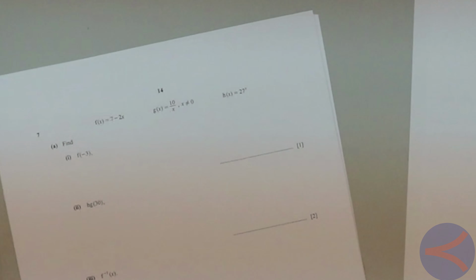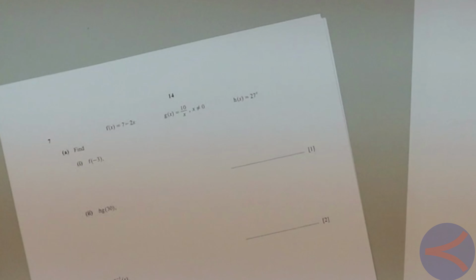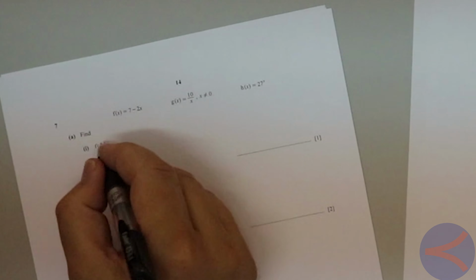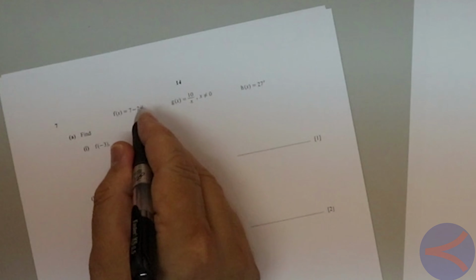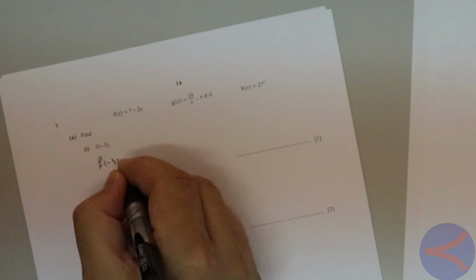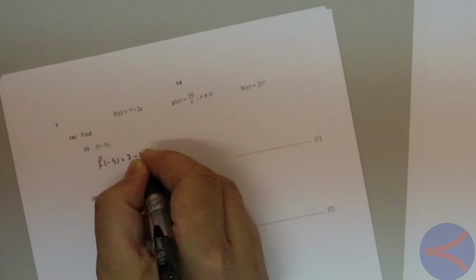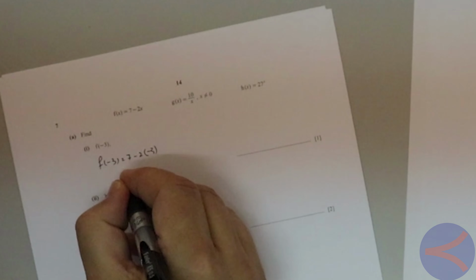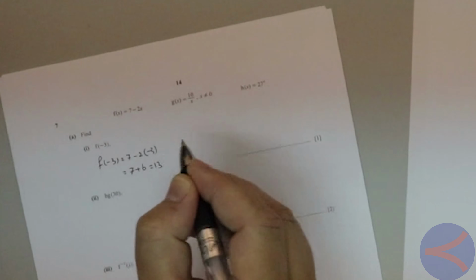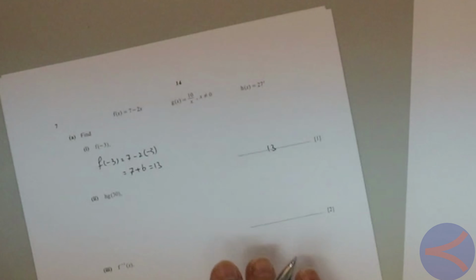Question number 7 is on functions. He is asking us to calculate f of negative 3. That means substitute negative 3 for x. Therefore, f of negative 3 is equal to 7 minus 2 times negative 3, which is 7 plus 6, which is 13.